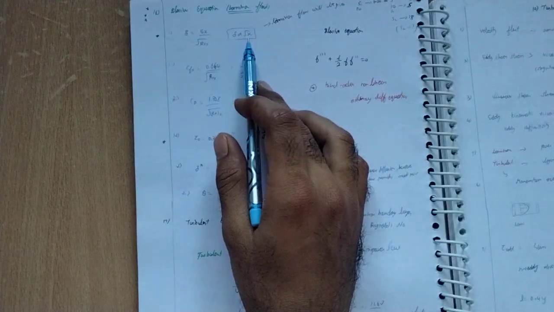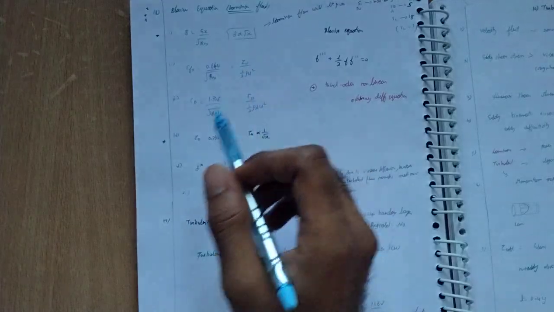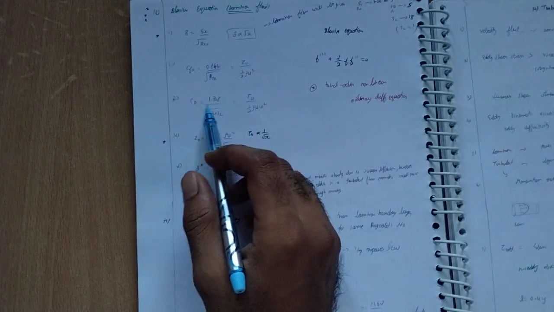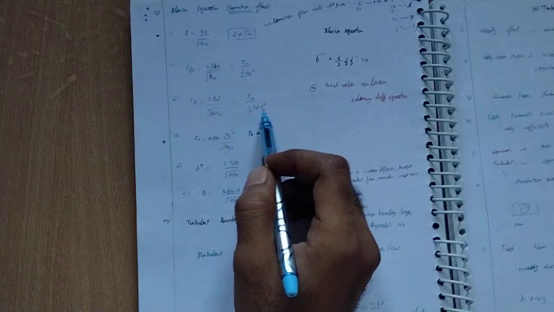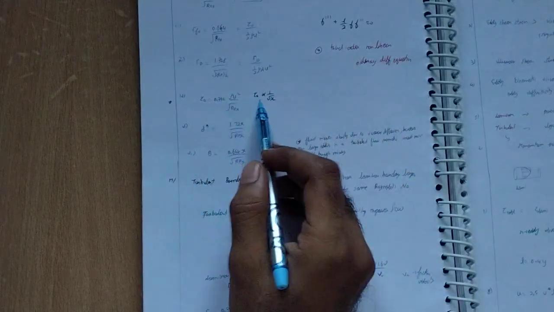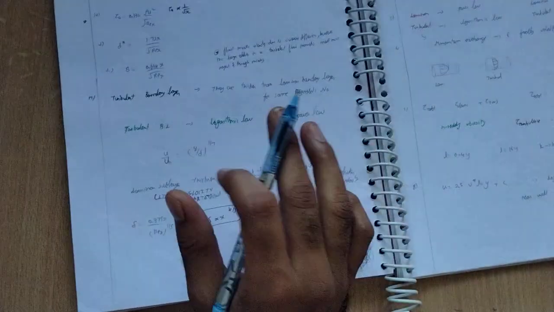So delta is directly proportional to root of x. Next one, the coefficient of drag is equal to 1.328 divided by root of Reynolds number of L. FD equals 1 by 2 rho A U square. So this one is 1 by root of x. That's it. Just the basic thing, guys, don't be confused.